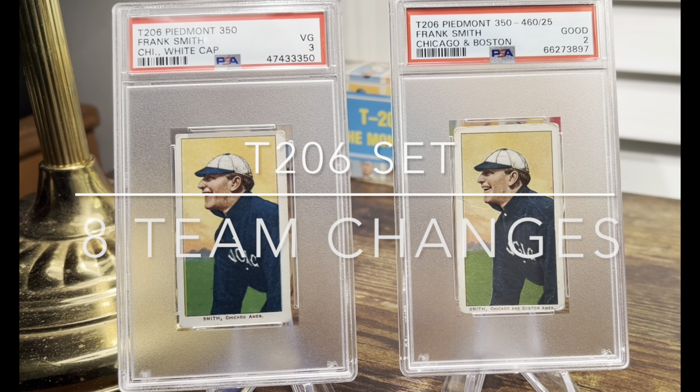T206 set includes 8 examples of where the same player image is used for 2 different teams. This is to account for trades that occurred after the first wave of cards was issued in 1909.